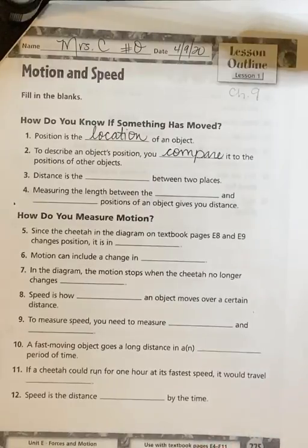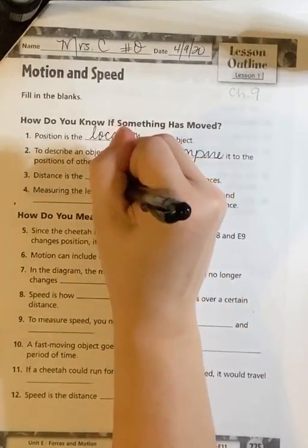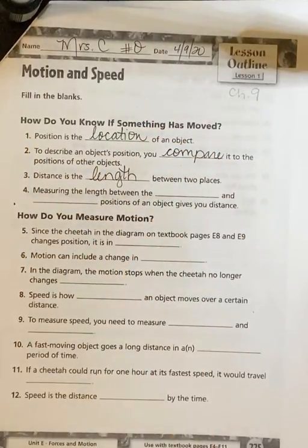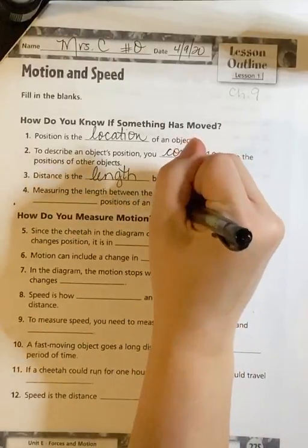Distance is the blank between two places. That is on page 7 in yellow. Distance is the length between two places. Measuring the length between the blank and the blank positions of an object gives you distance. Measuring the length between the starting and ending positions gives you the distance.